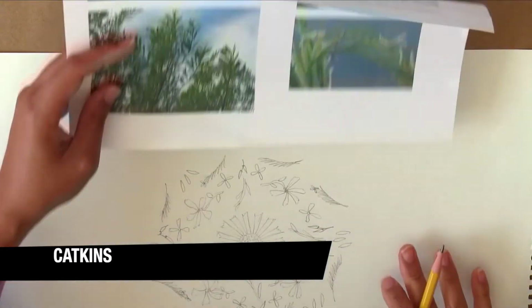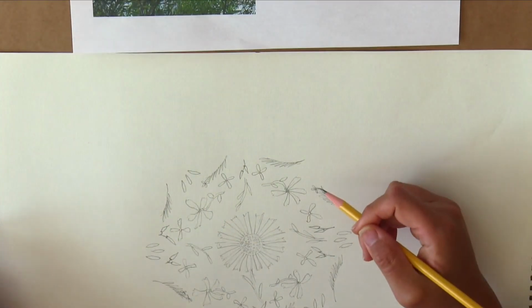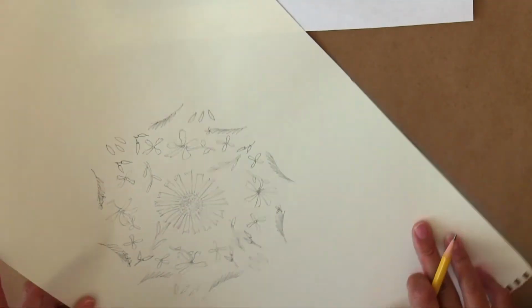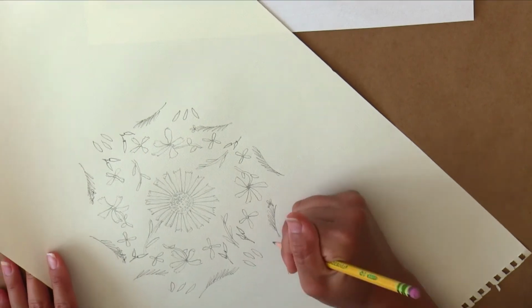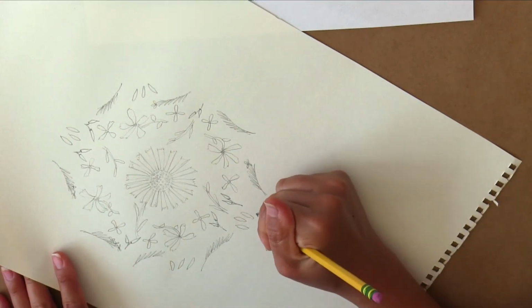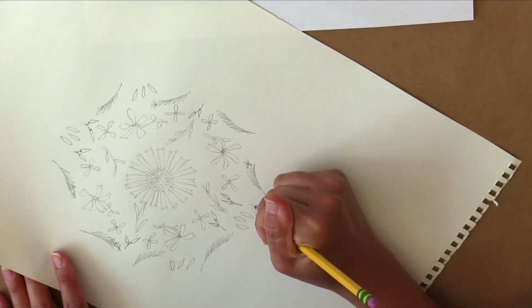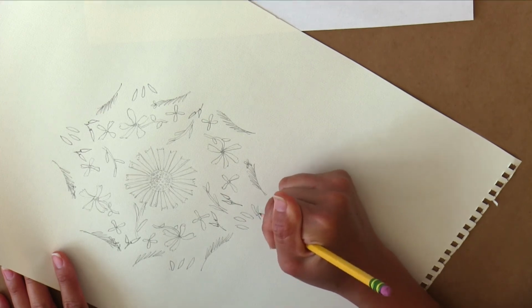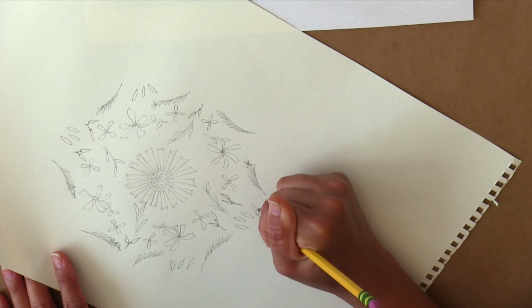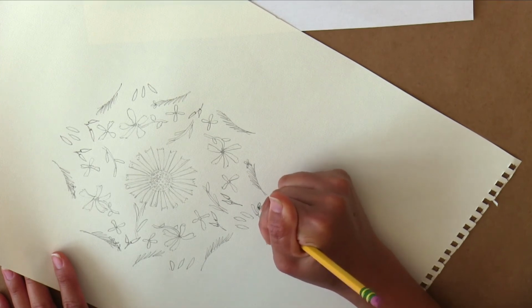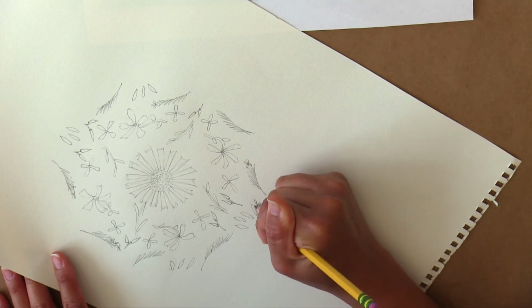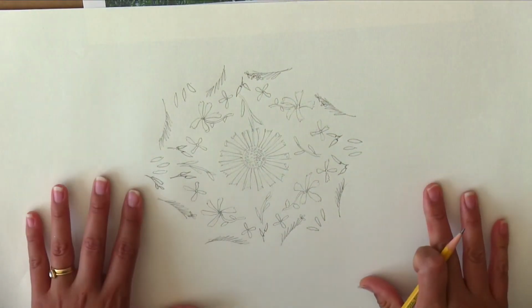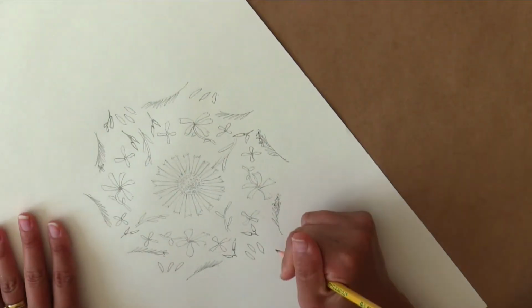So I'm going to draw those in some form. I'm going to put them next to the leaves. Let's see, branch. Do that next to this.